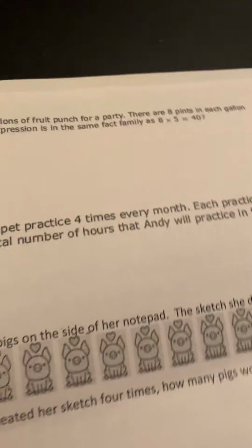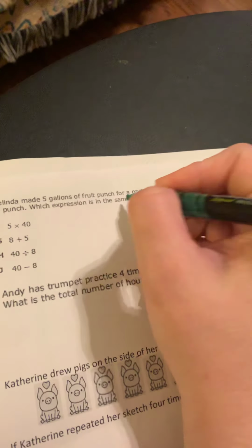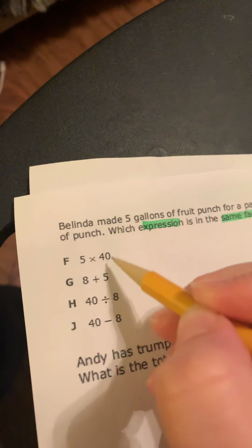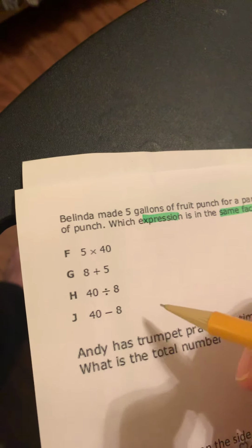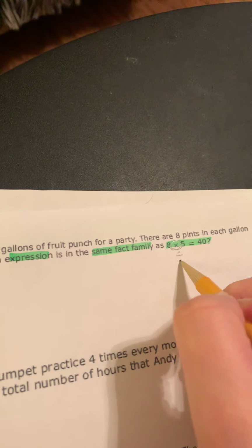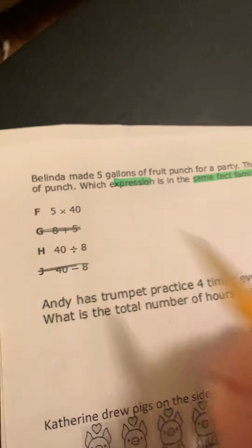All right. And then, girls, read us about Belinda. The girls read. All right, boys, what are we looking for? We want an expression in the same fact family as 8 times 5 is 40. Well, do all of these have the numbers 8, 5, and 40? Yes, so I can't get rid of them. This is multiplication, right? What goes with multiplication? Division. Okay, so we can get rid of J and G.